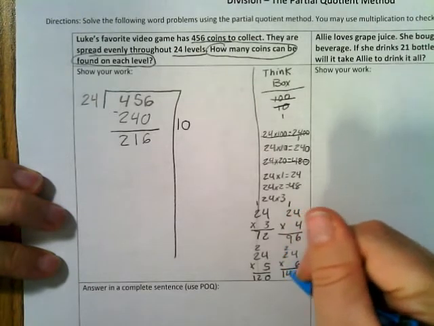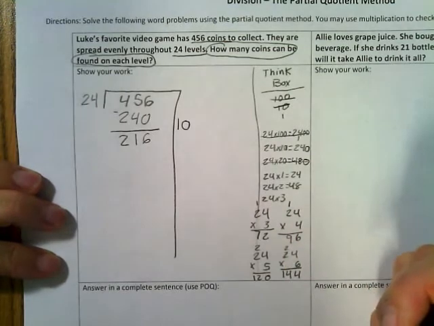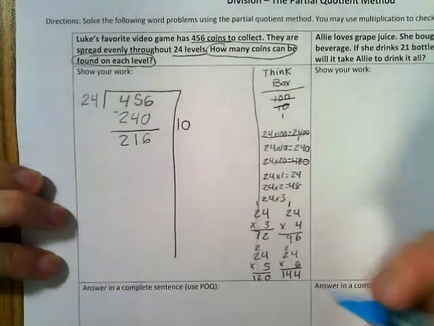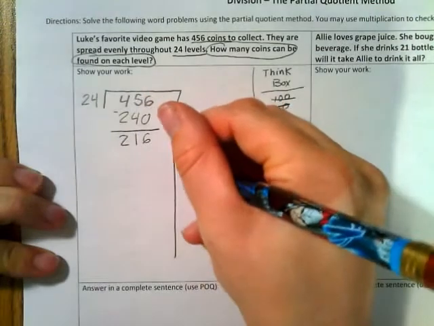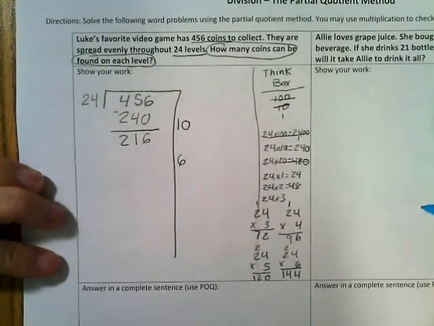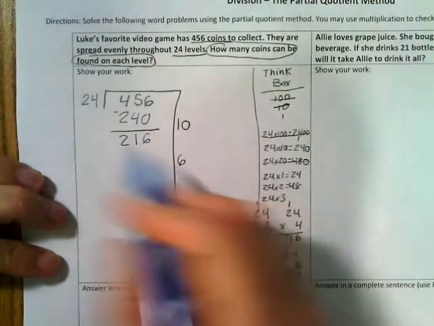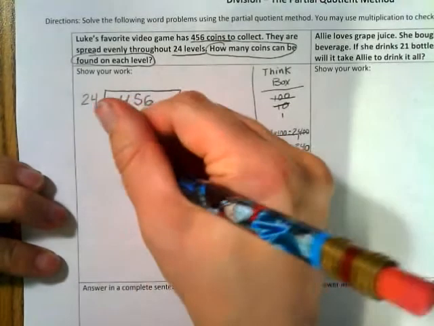13, 14. 144. I could still get bigger, but you know what? I've run out of room. So let's just multiply by 6. And that's what's great about partial quotient. I can pick any number and still get the right answer. 6 times 24 is 144.